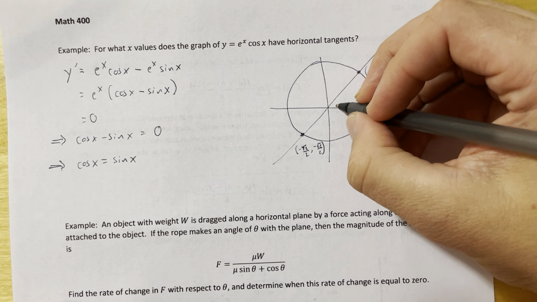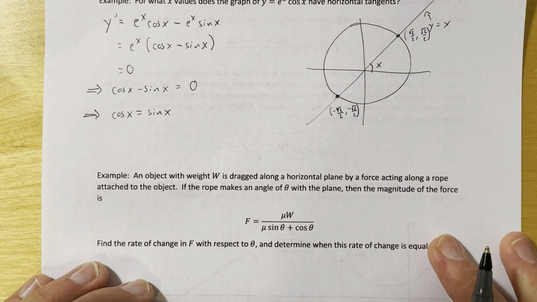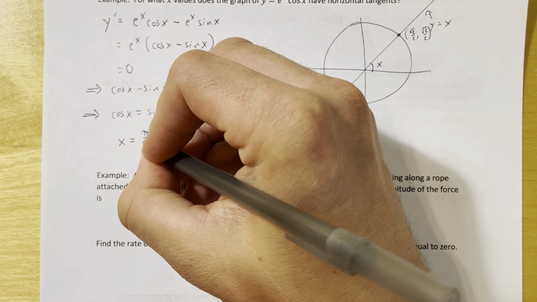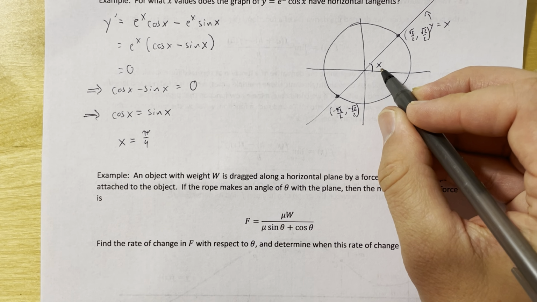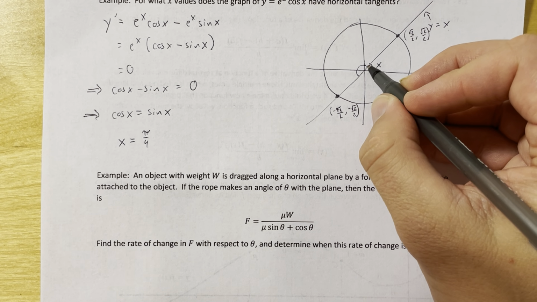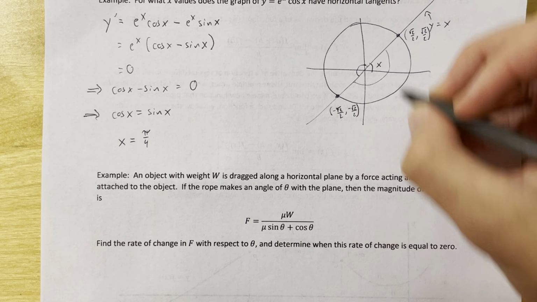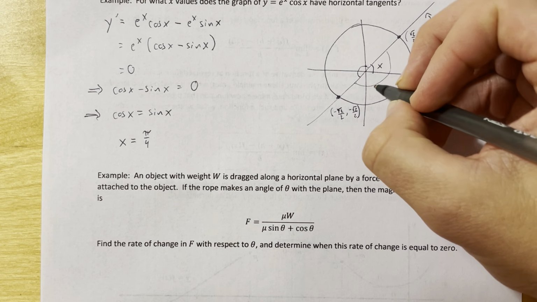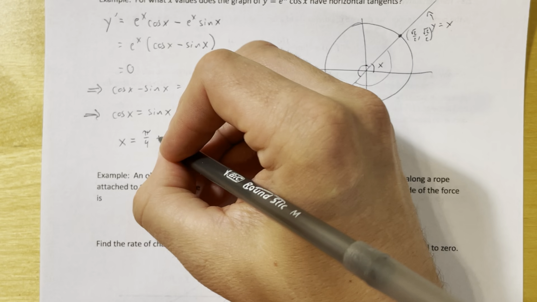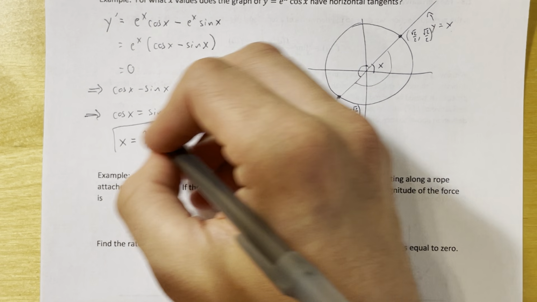But what is the corresponding x value for that? Because remember, we're looking at an angle here. Well, that would be pi over 4. That's what this angle is right here. And then if I add pi to that, that would take me to this point here. And then if I add pi to that, it would take me to that there. I can keep adding pi and getting angles for which this equation is true. So by saying plus pi k, that accounts for all other possible angles.